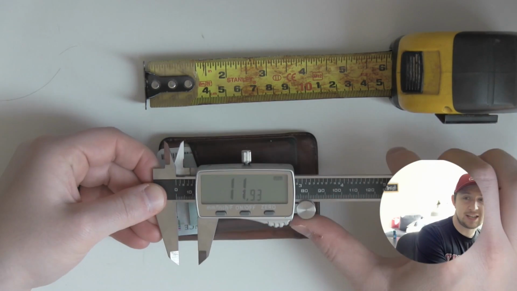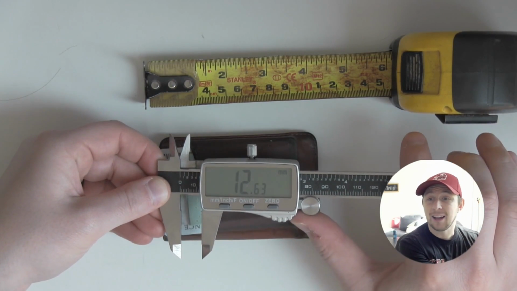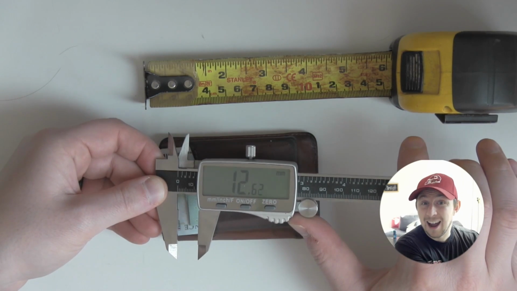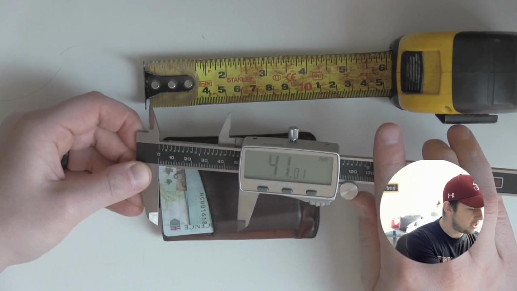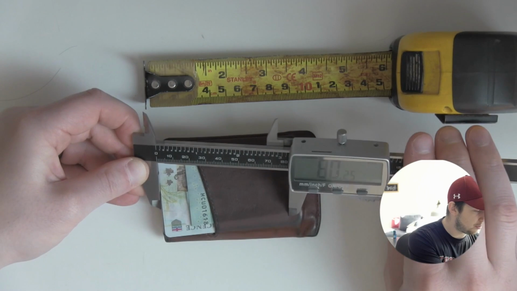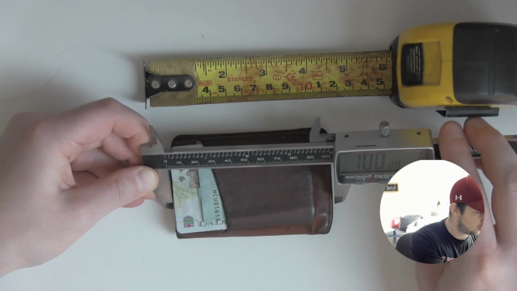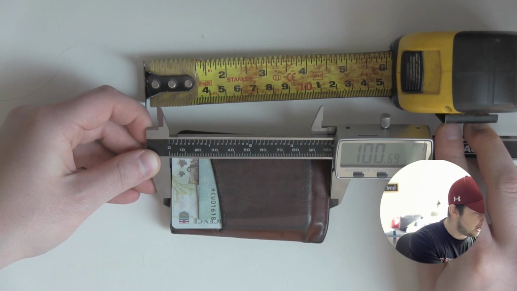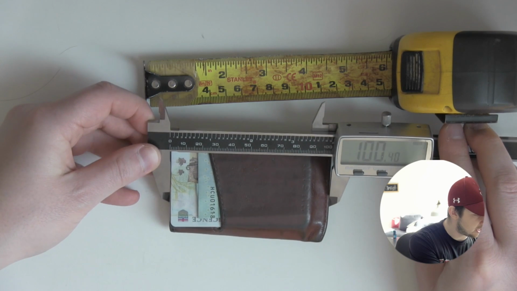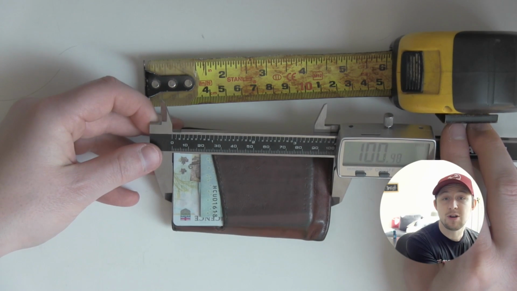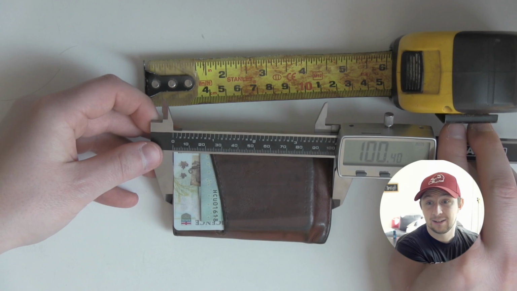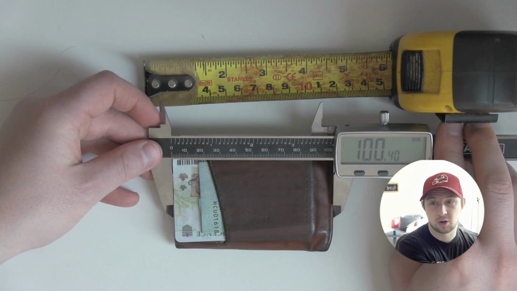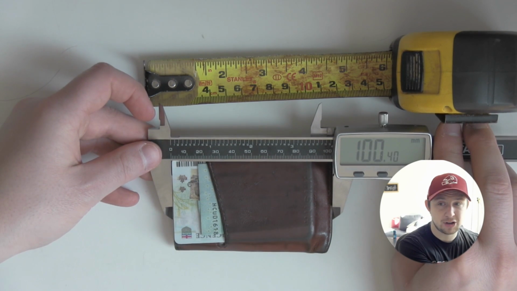What I've got here is a digital caliper, and a digital caliper has the ability to go down to a 100th of a millimeter. So if I span this out and measure from end to end, all right, and I get it just touching, boom, I get 100.39, okay, 100.3940, somewhere around there as my measurement of my wallet.